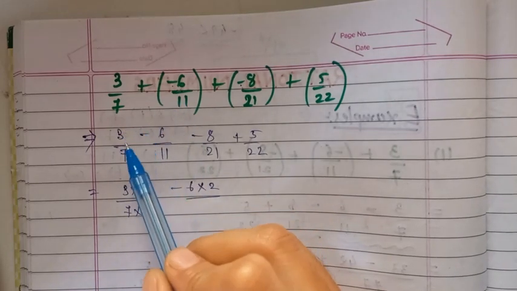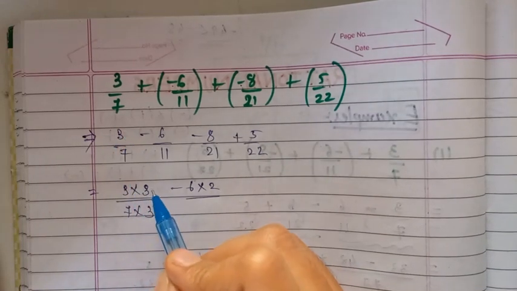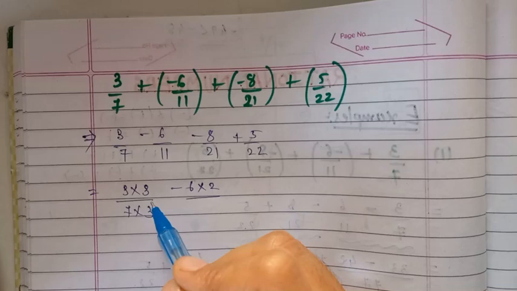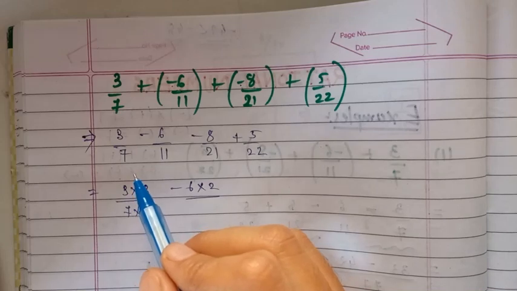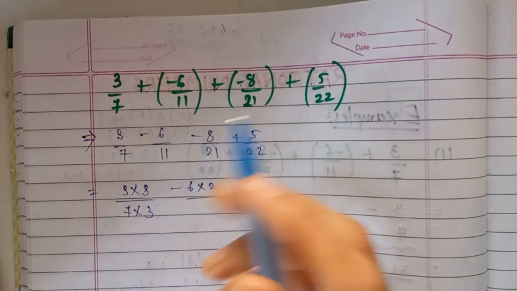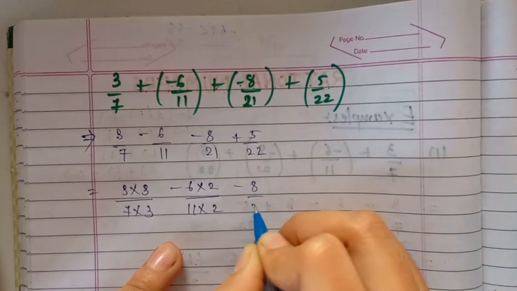Our given number is 3 by 7. If you divide and multiply, you have to remember our given number will not be changed. 11 into 2, 8 by 21.